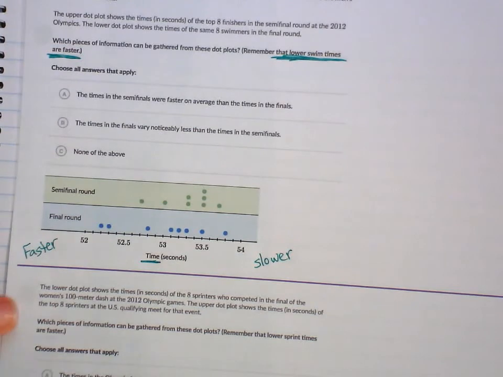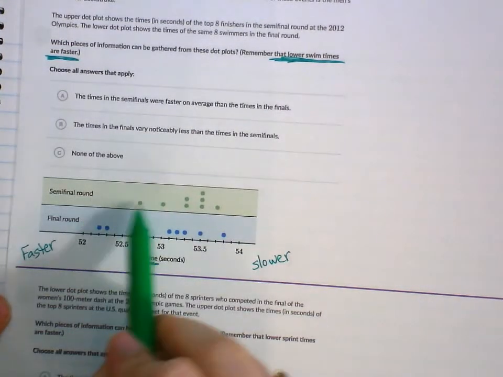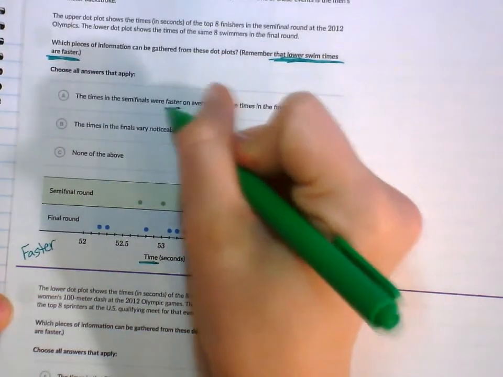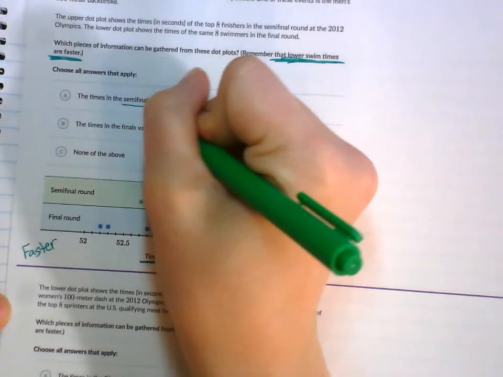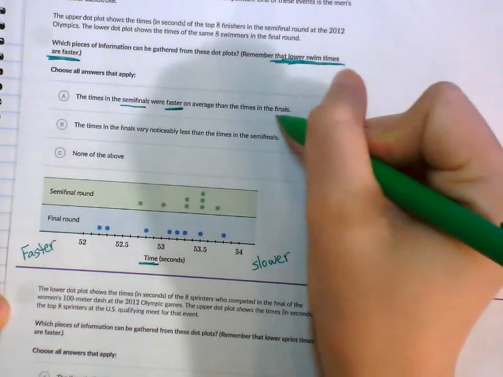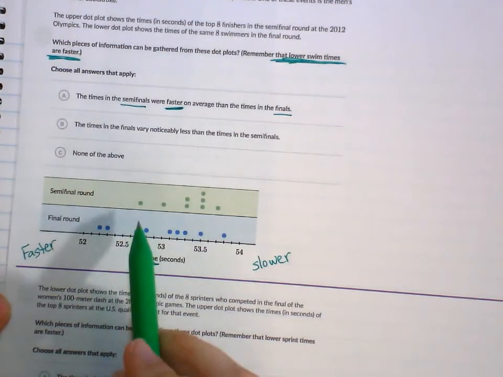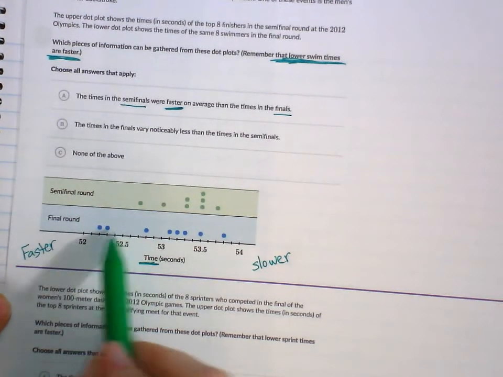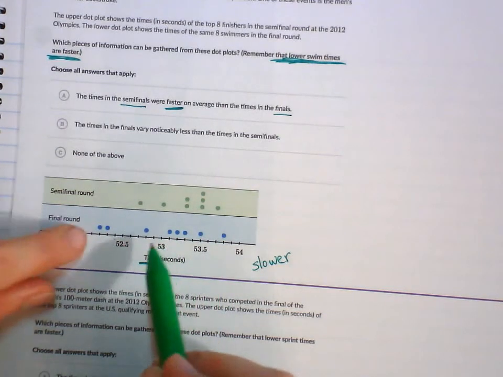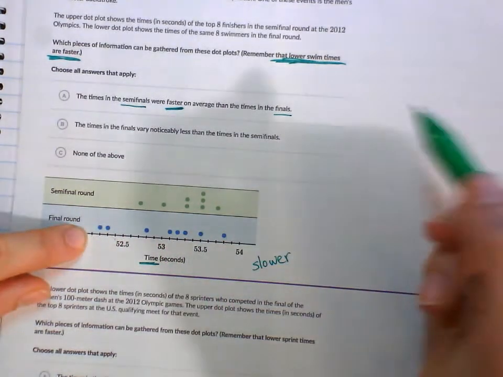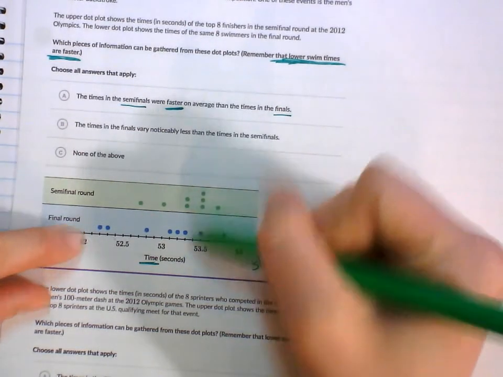A, the times in the semifinals were faster on average than the times in the final. So it's saying semifinals faster than finals. Well, faster times are lower. And we see that the final rounds, let's just look, because we see a lot of dots right here.